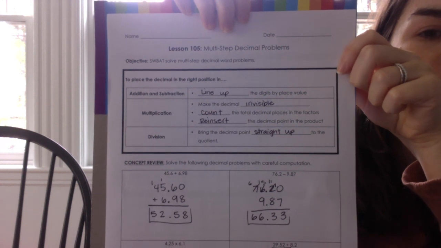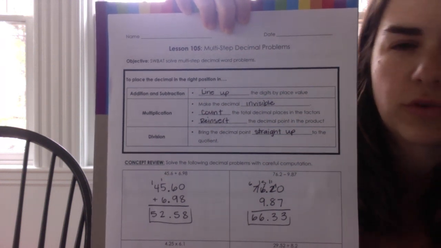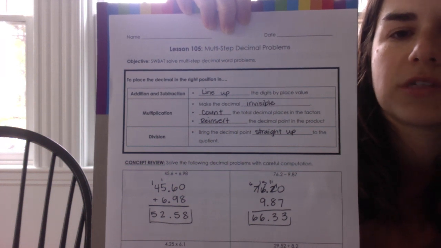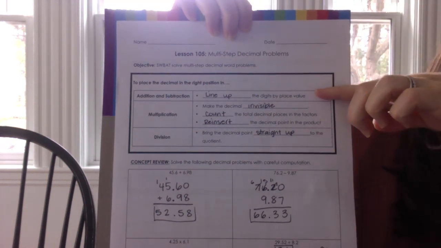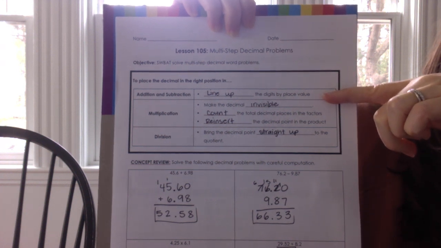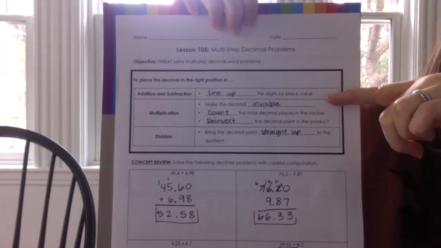So look at the box at the top. It's going to remind you of some of the rules that we use for solving decimal problems. So to place the decimal in the right position, remember for addition and subtraction, you are always going to line up the decimal and then line up the digits by place value around that decimal point.